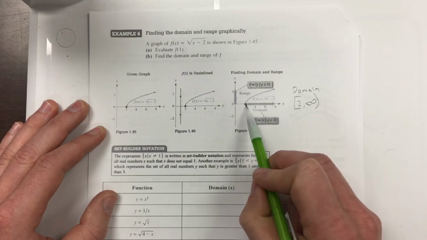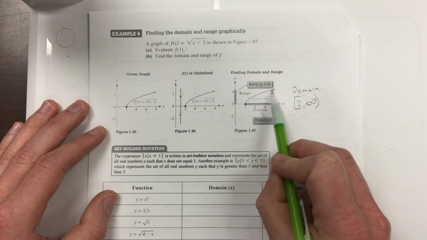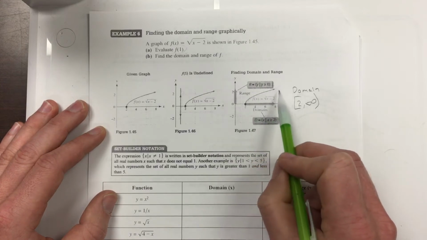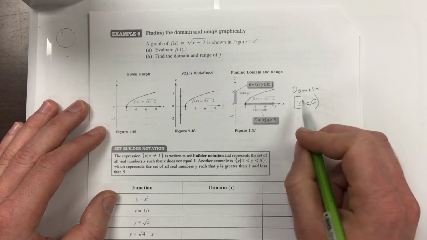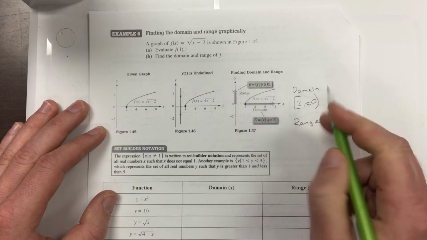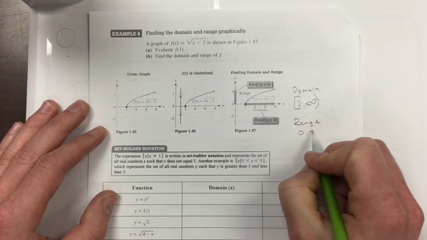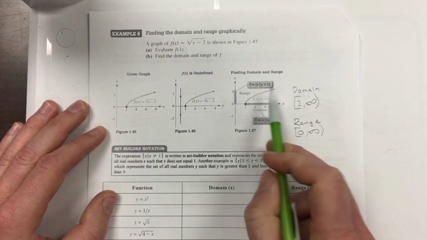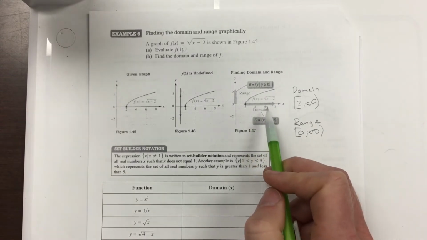Now the range, if you look, it just kind of goes on up here. So for the y values, it's going to keep on going up that direction. It's going to cover all the y values. So our range, and they have it there in set builder notation right there, goes from 0 to infinity. And you can see how that works graphically there.